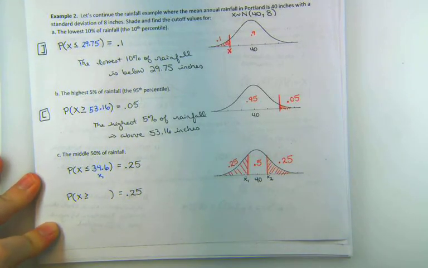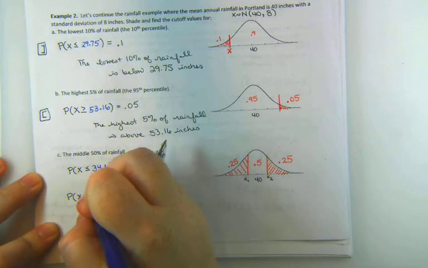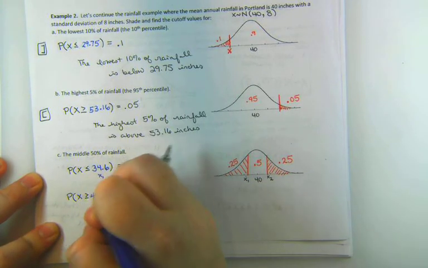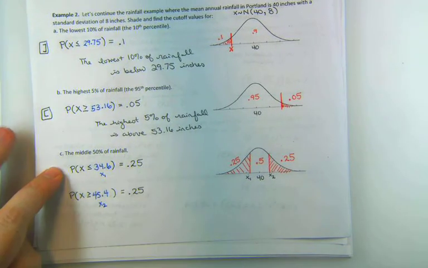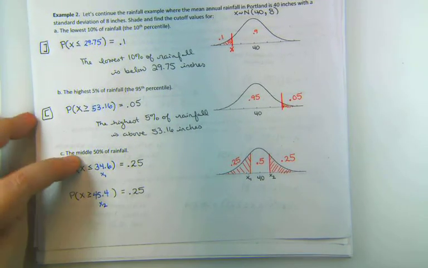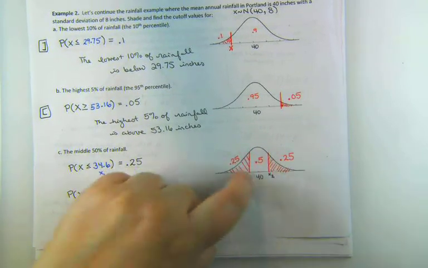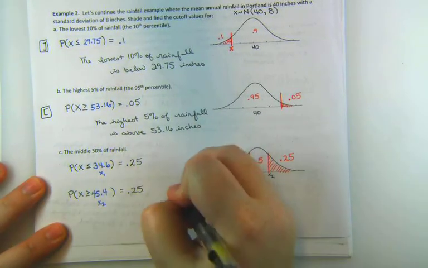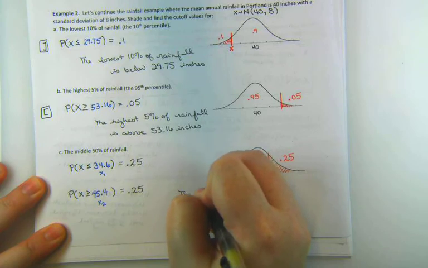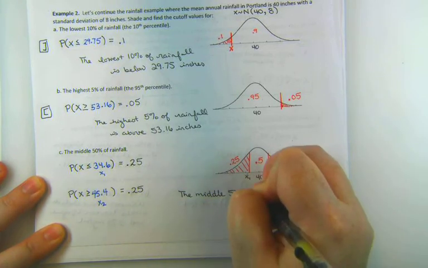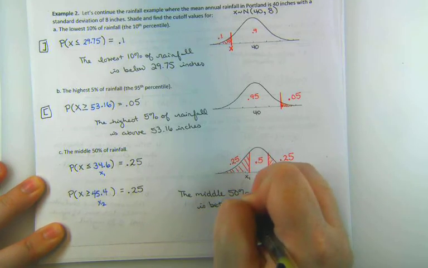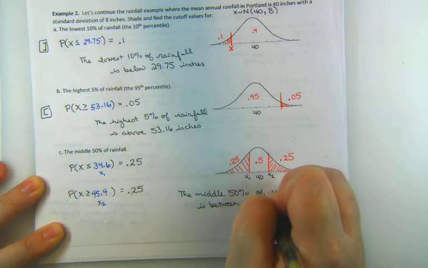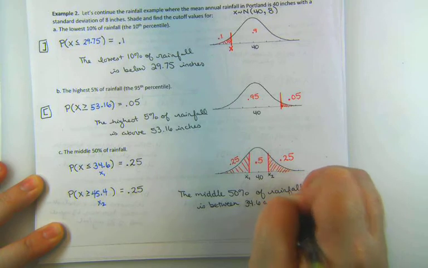Same thing for our second X value, in that we would want to use this fact that there's 25% of the data above. So we would want the probability of X more than or equal to, so for this one we're using the right tail button, and having 0.25, and that's going to make a 45.4, which will be our X2.